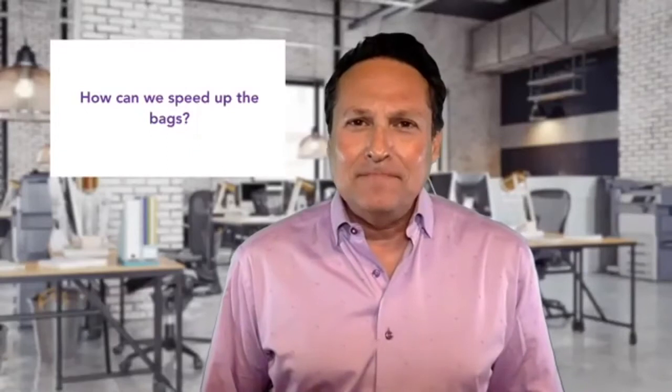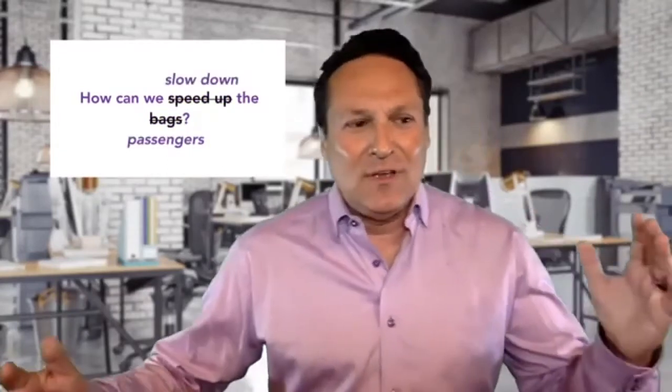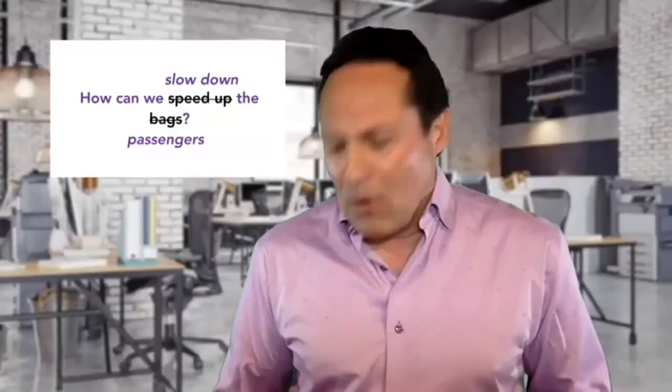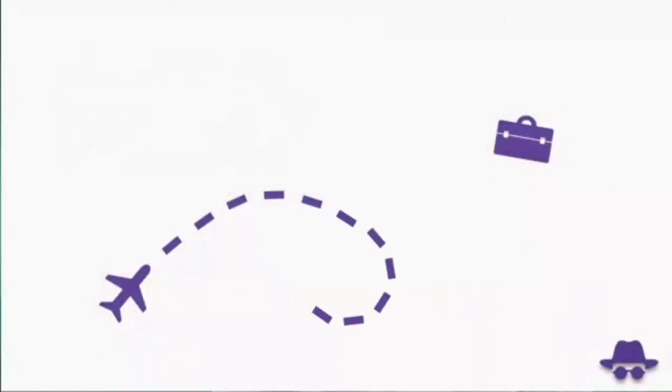So instead of speeding up the bags, what do you think they did? You guessed it, they slowed down the passengers. They literally reconfigured the airport so that it would take, on average, 8 to 10 minutes for the passengers to walk from the plane to the baggage carousel. They get to the baggage carousel, their bags are waiting, they are happy.